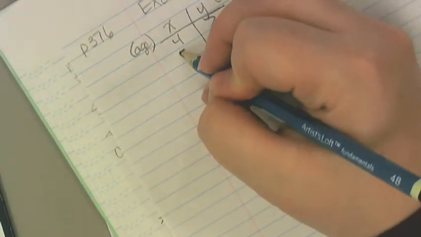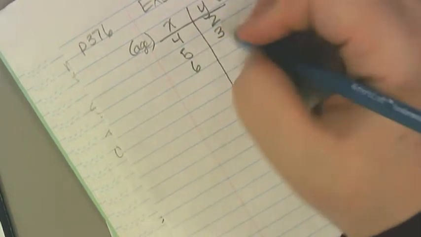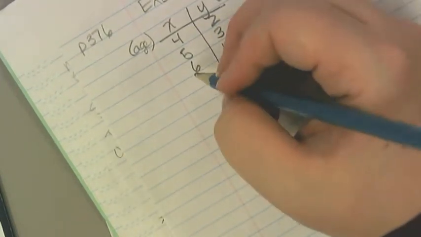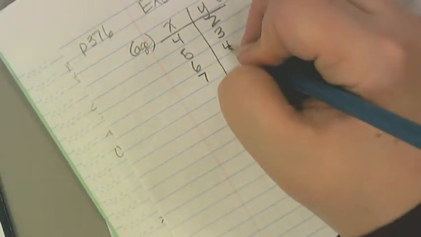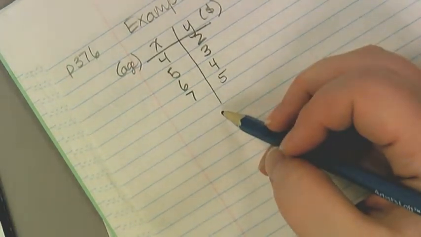When he is 5, he gets $3. When he is 6, he gets $4. And when he is 7, he gets $5. What do we need to do in order to continue this? Yeah. You add 1 to each side.